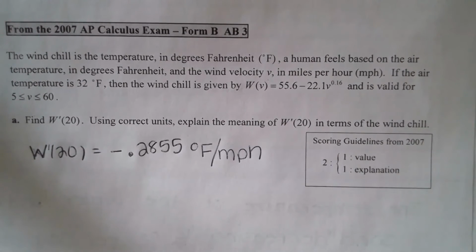You're good. I was trying to interpret it. Just make sure you also have your degrees Fahrenheit, because I feel like they snuck that one in there. Because it says the wind chill and temperature in degrees Fahrenheit.